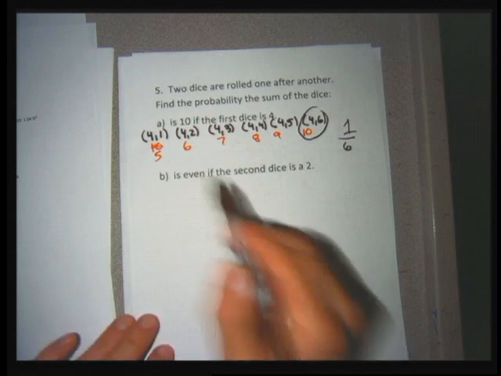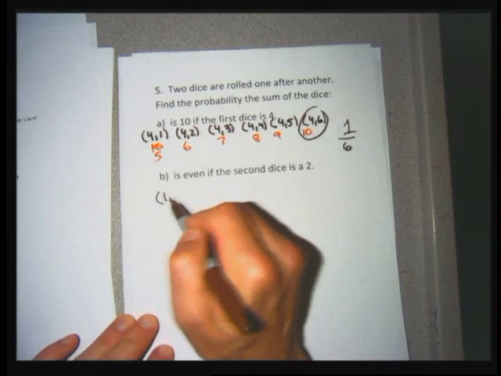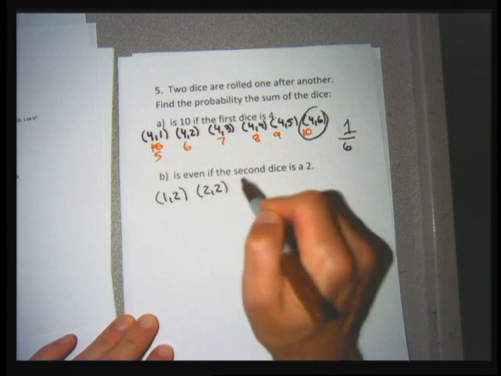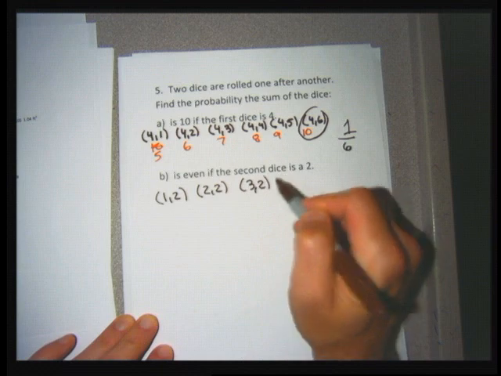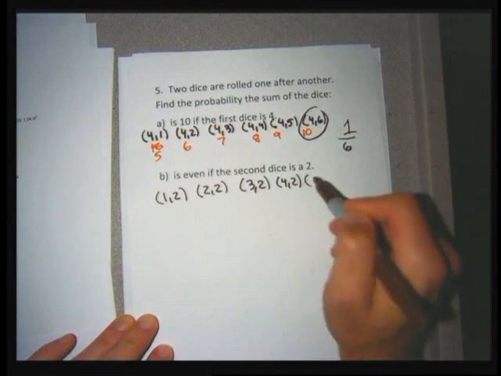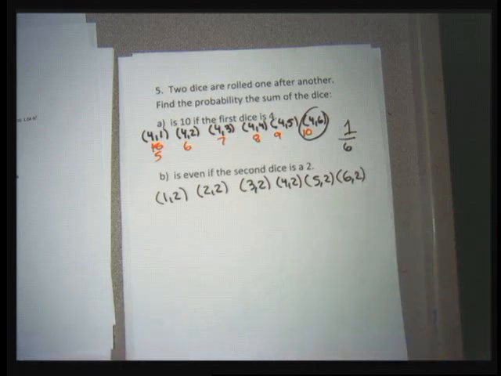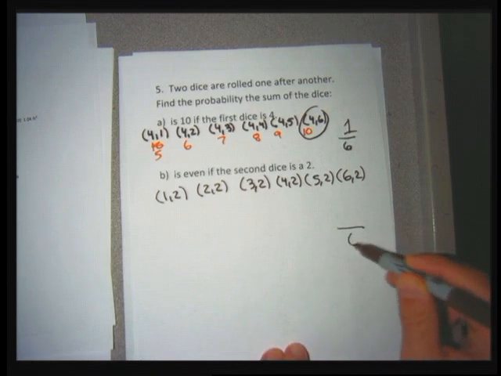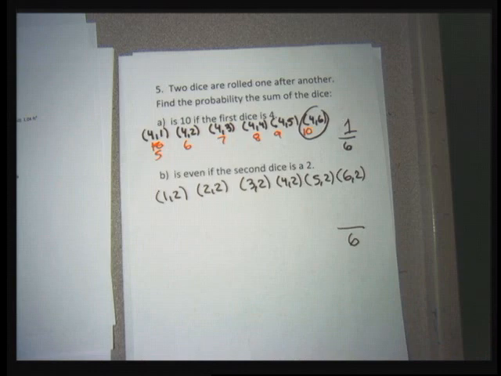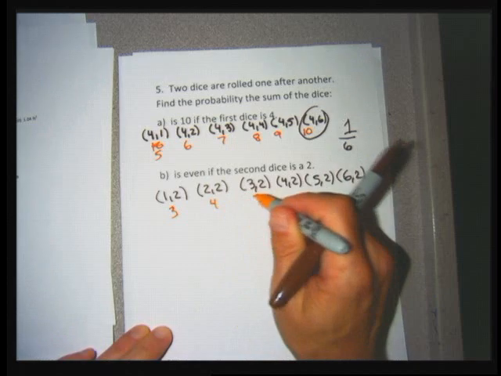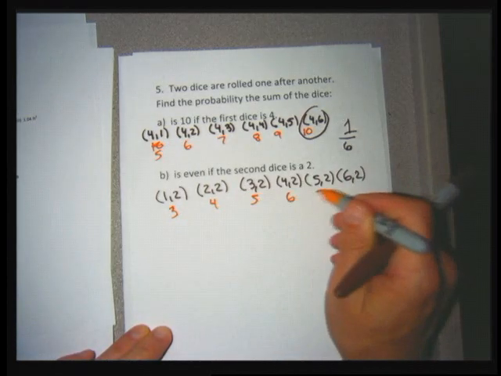B is similar. I need to write the portion of the sample space that is appropriate. And in part B, I'm told that the second dice is a 2. When the second dice is a 2, the first dice can be any of the numbers 1 through 6. So what's the probability that the sum of the 2 dice is even, given that the second dice is 2? The denominator is going to be 6 because there's only 6 elements in the sample space where the second dice is a 2.